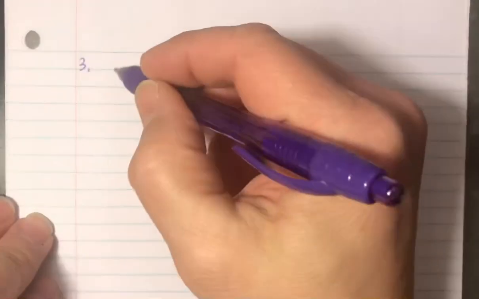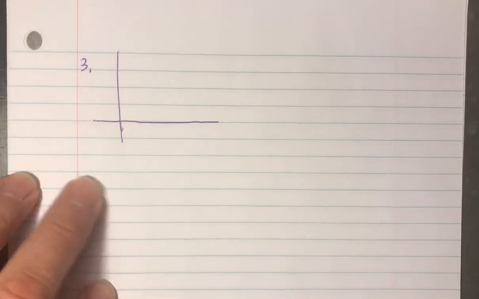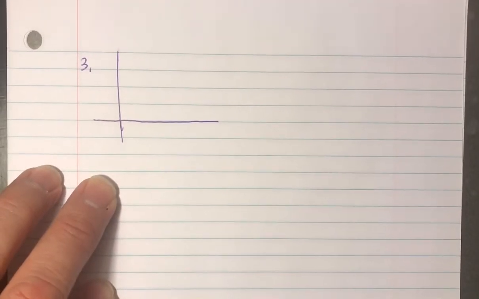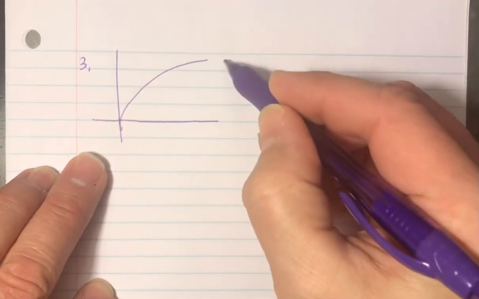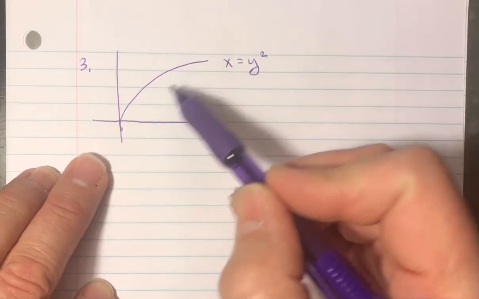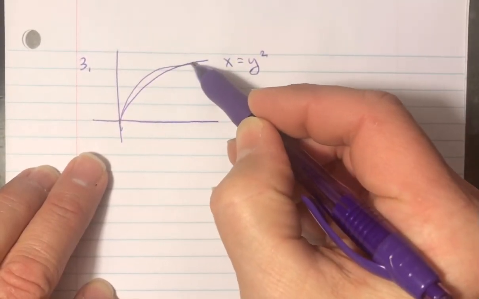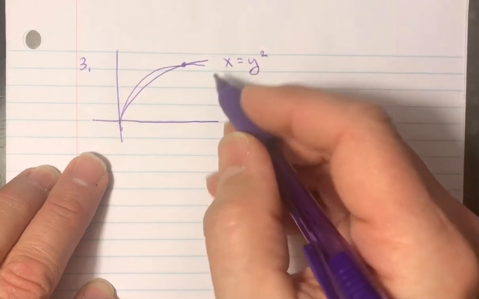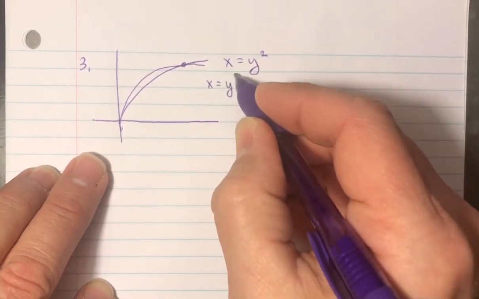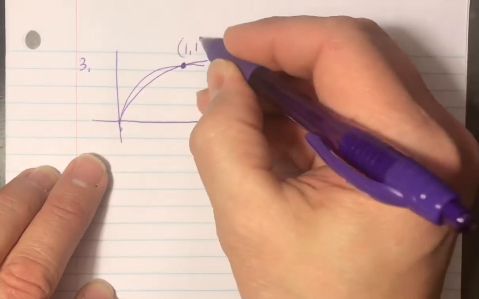Now in number 3, the problem takes a little bit of a detour here because our equations aren't written in the form of y equals, they are x equals. And the first one we have here is x equals y squared, which is actually a parabola on its side. And then we have another one that is actually a cubic function, and that is x equals y cubed. And then they intersect here at the point (1, 1).